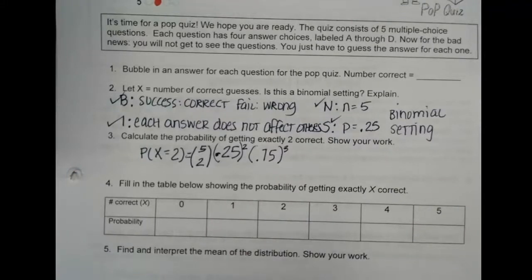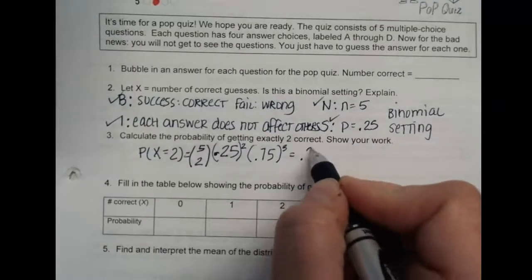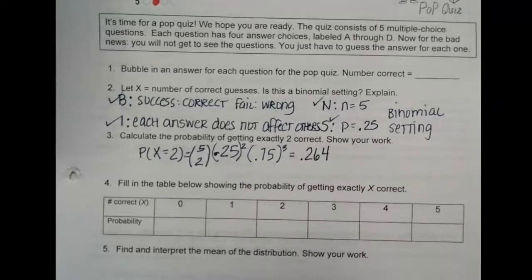So take a second, calculate that answer, see what you get, and come back and check. All right, I got 0.264 for my answer. So that means there's about a 26% chance of getting exactly 2 questions correct just by guessing.